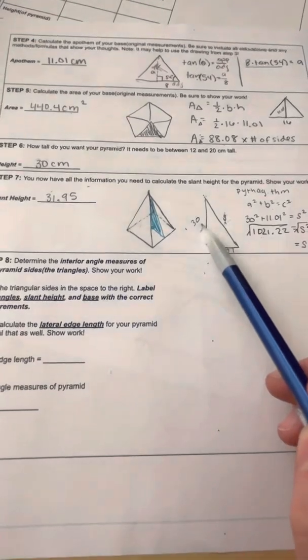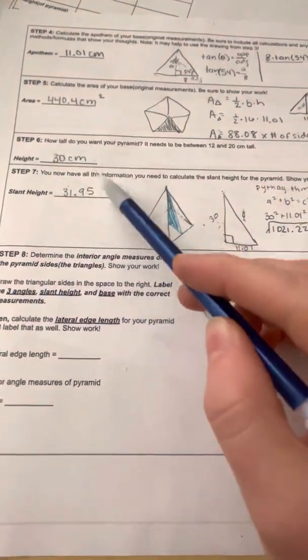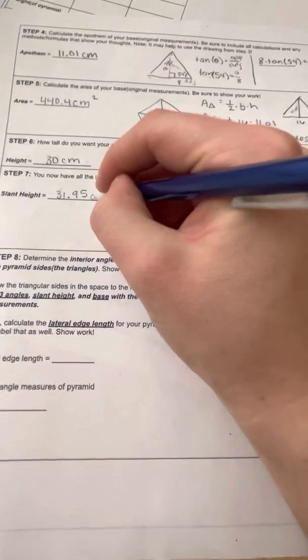It should also be just slightly bigger than your height here, okay? And then we're gonna call that centimeters as well. And that is how you find your slant height.